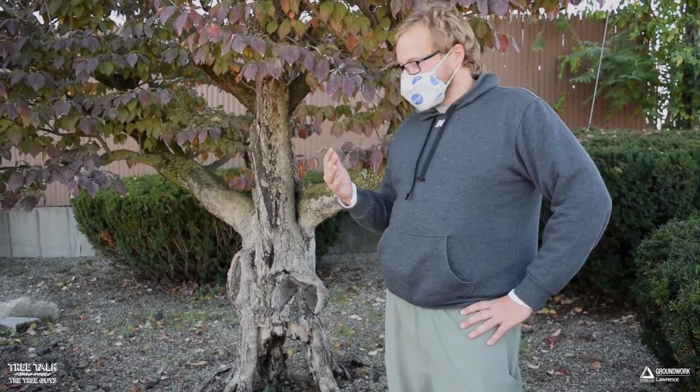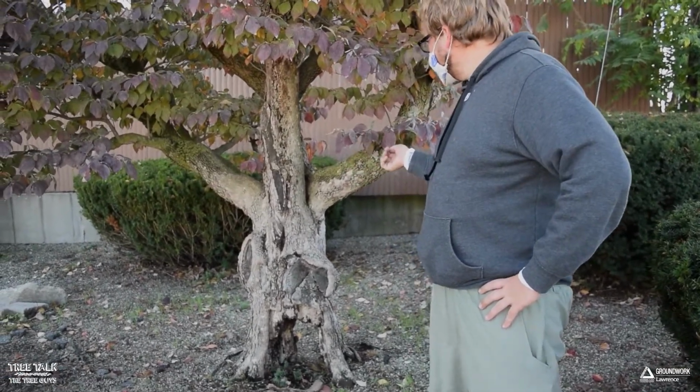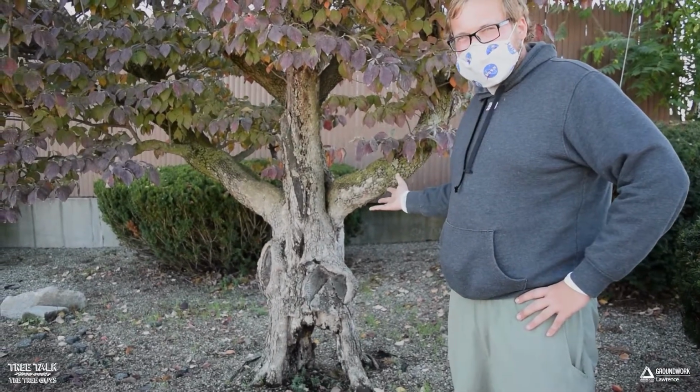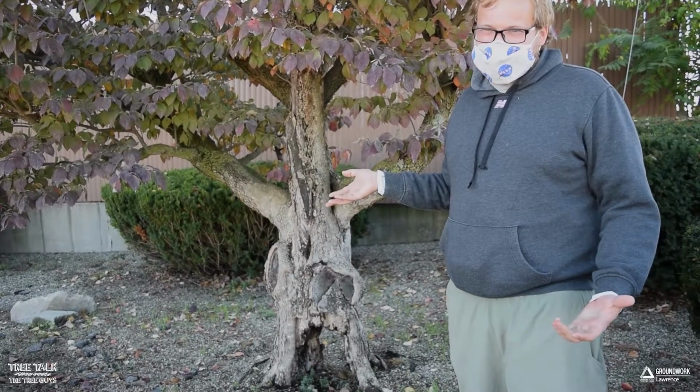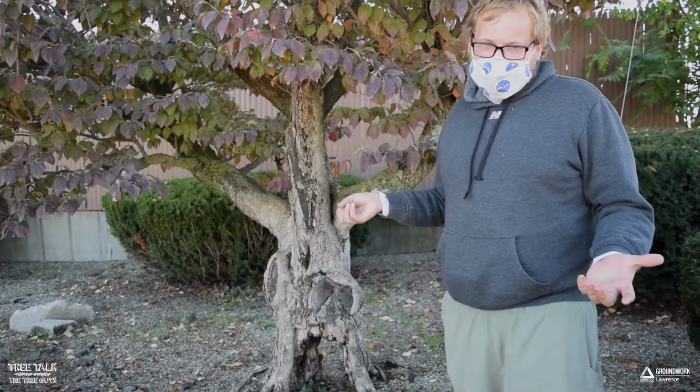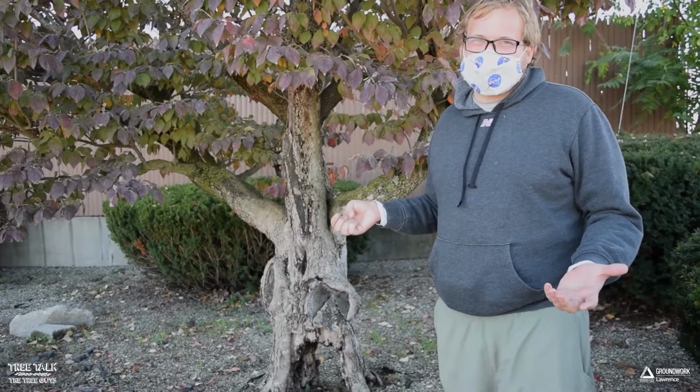So in earlier videos, you may remember we talked about how a dead tree can be a good environment, an ecosystem for lots of little critters. Well, here you can observe this tree is an ecosystem while it's also an organism. It's existing as both at once. I think that's pretty cool, and it's one of the reasons we really need more trees around this city.